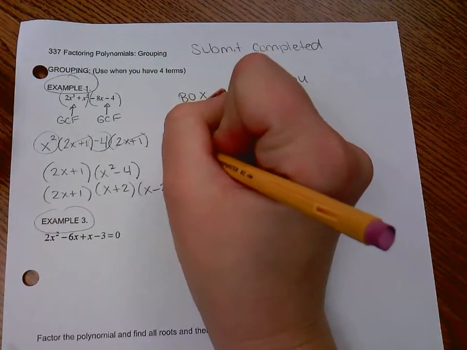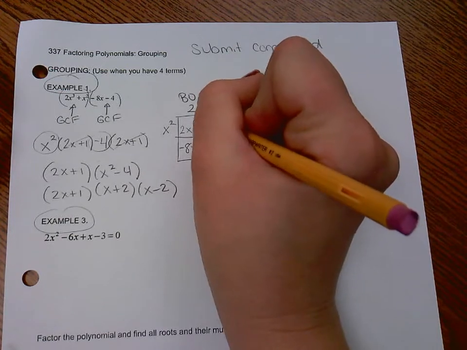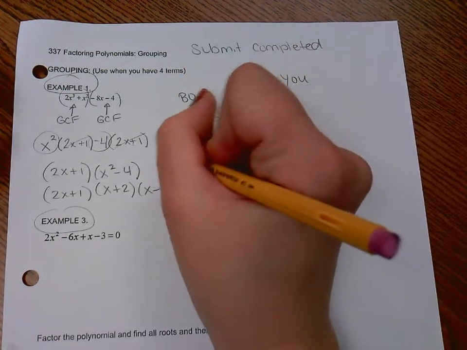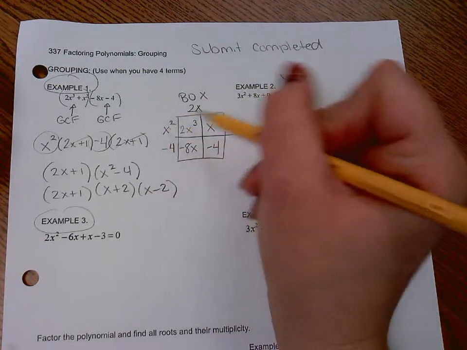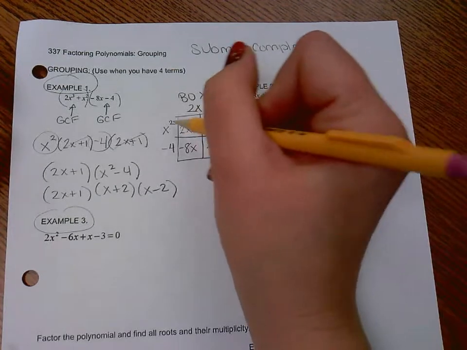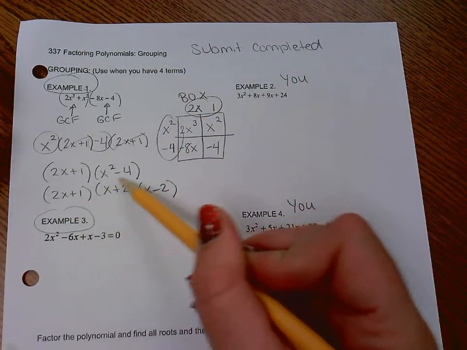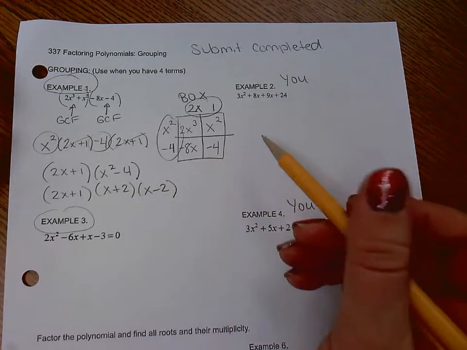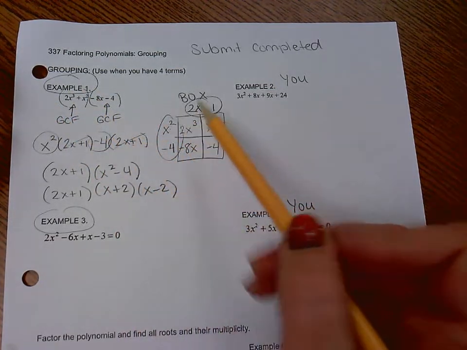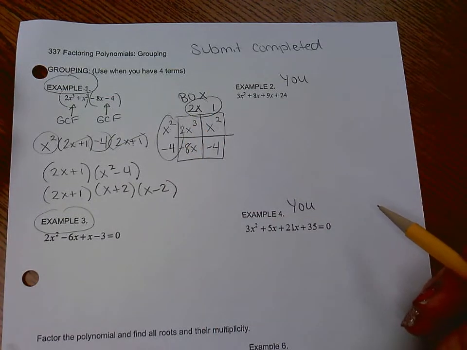So I would have x squared times 2x would give me 2x cubed, 2x times negative 4, x squared times 1, negative 4 times 1. So it all checks out. See how you get the same factors? 2x plus 1 and x squared minus 4. So factoring by grouping is a little bit easier than the box method because you already have all 4 terms to go inside your box.